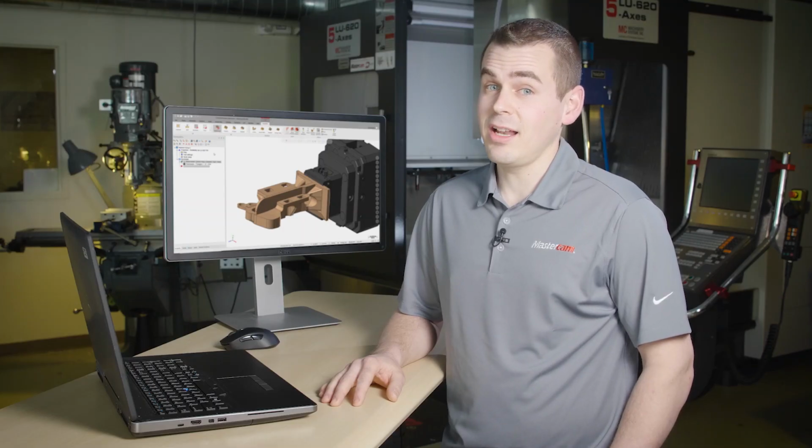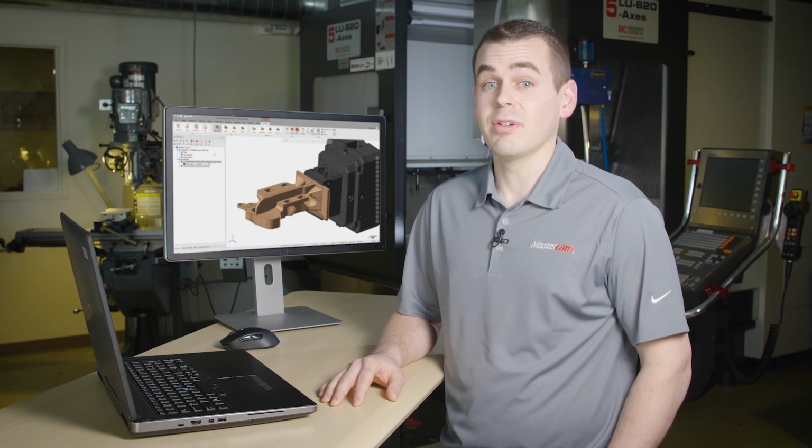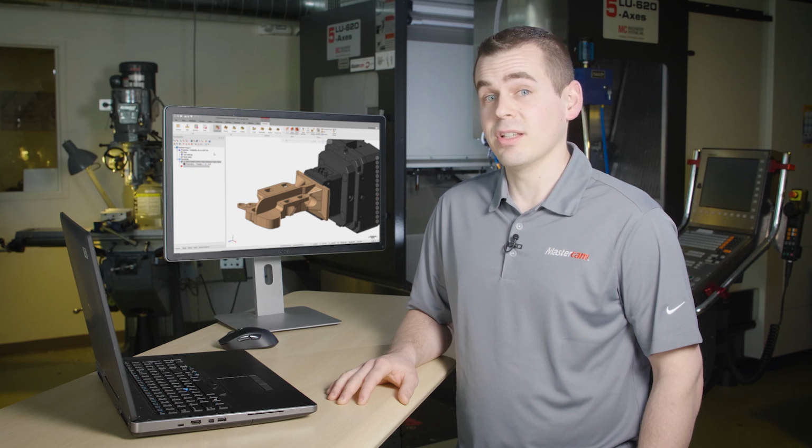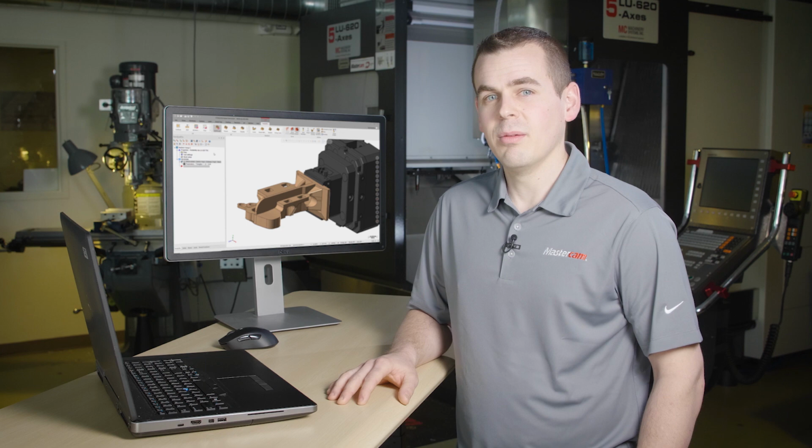Now that the stock is set up, I'm ready to create my first operation. For my initial roughing operation, I'm going to go to the Toolpath tab and select OptiRough from the 3D toolpaths. For my machining surfaces, I'm going to select the entire part. I could do this by window selecting, but there's another method available in Mastercam.